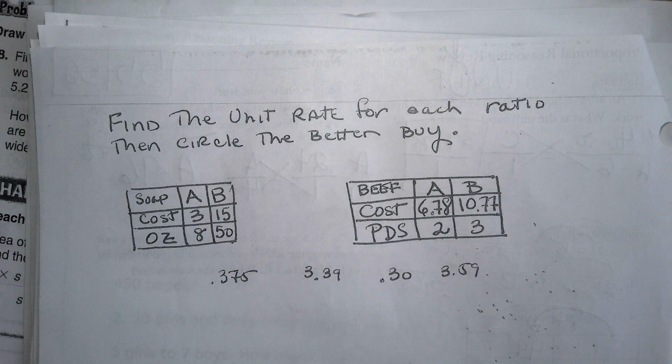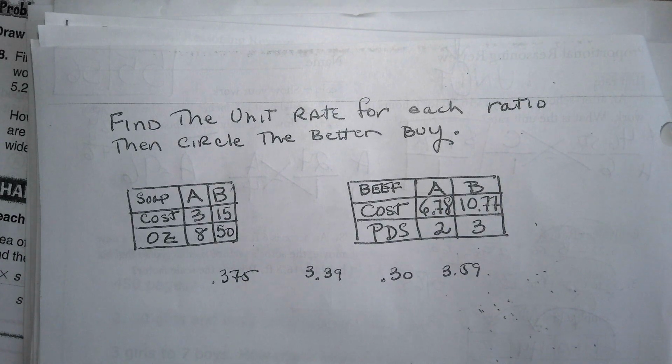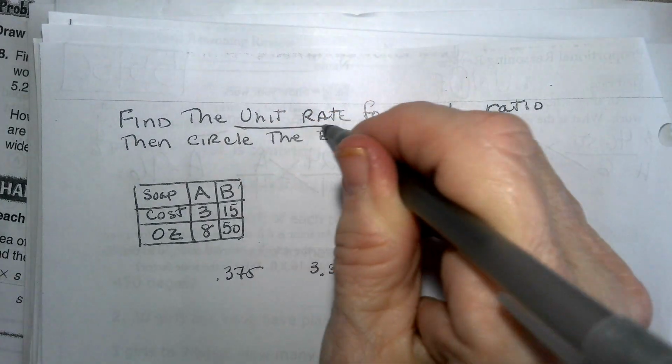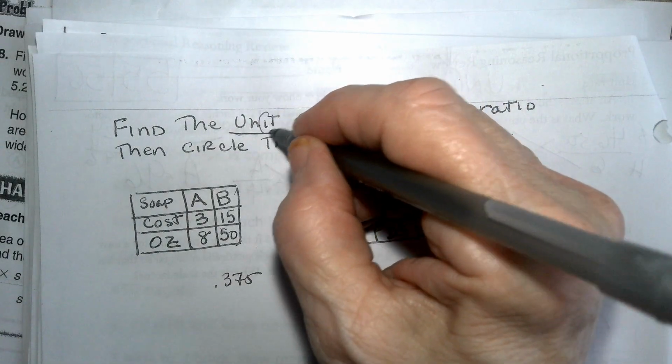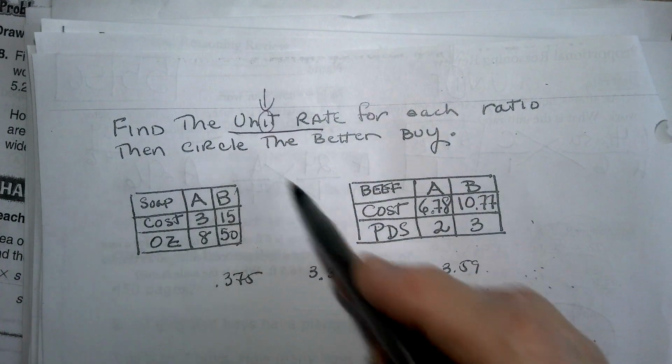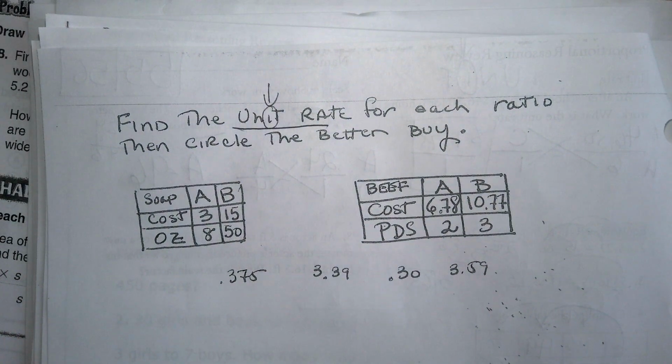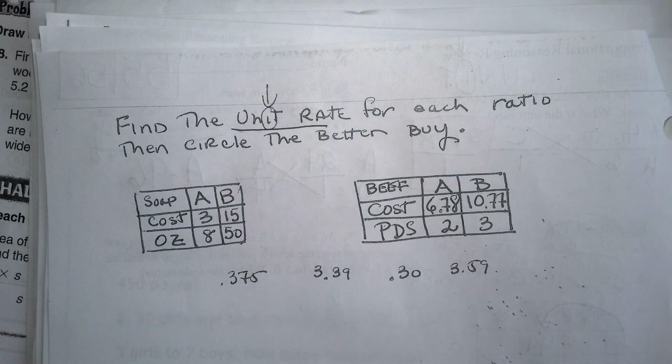You need to know how to read this and how to do it. It's unit rate. So again, unit rate means the amount per what? Well, the other one was per hour, but just look at the I. What number does that look like? 1. So it's the amount per one, whatever unit they're talking about.